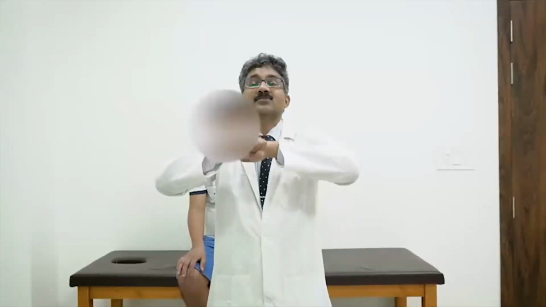And one more test to detect minimal pyramidal weakness, apart from pronator drift sign, is the swinging arm test. In the swinging arm test, the patient is asked to move like this. Suppose the right hand is weak, that hand will move slowly. You can make out my right hand is moving slowly. Okay, so this is how you make out the difference.